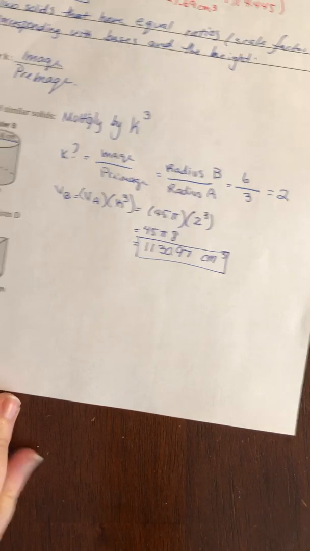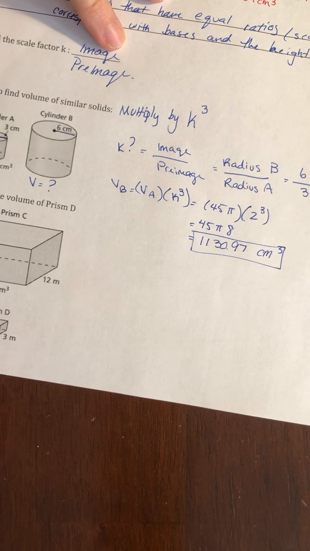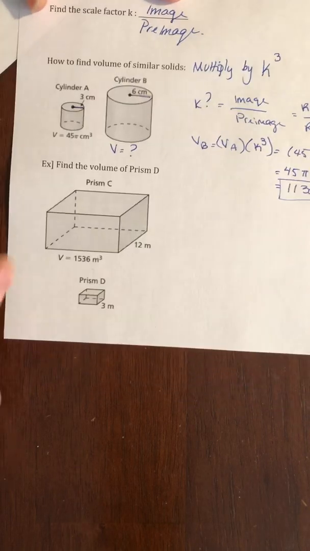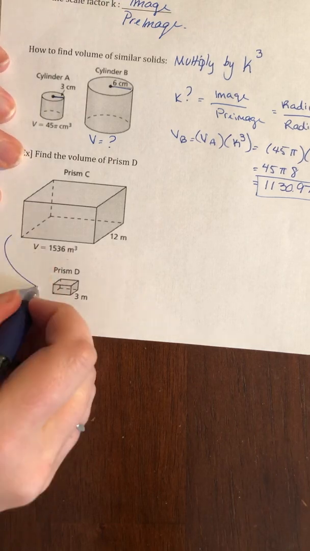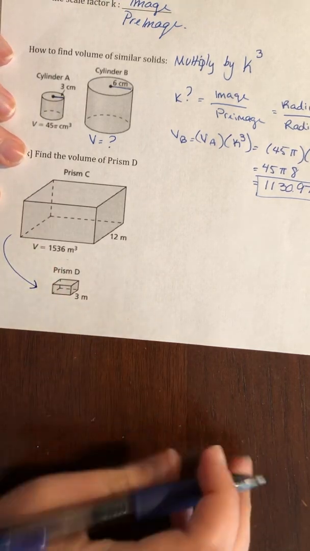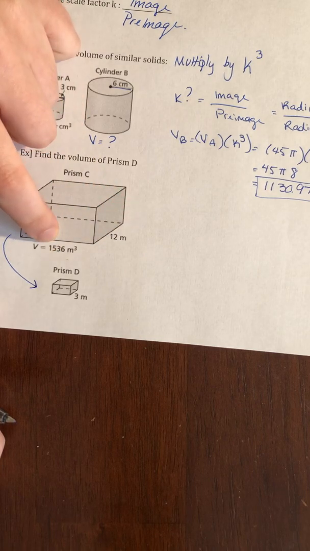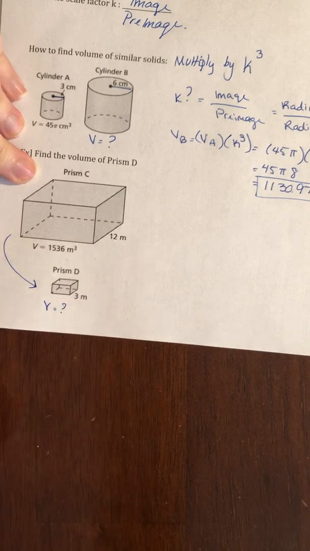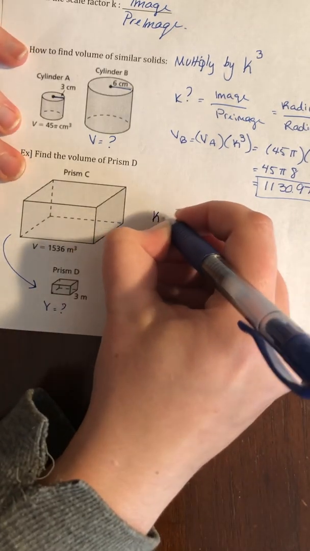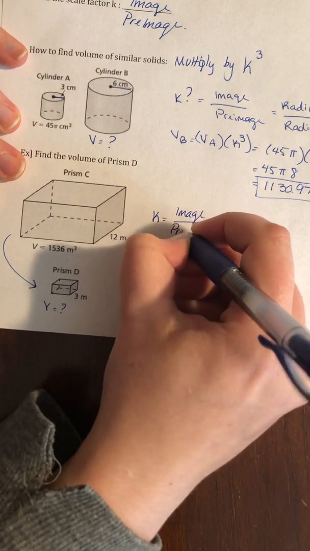So let's do another example. I have prism C, prism D. Side of 12, volume of 1536. Side of 3, volume of something. So to find the k, image over pre-image.